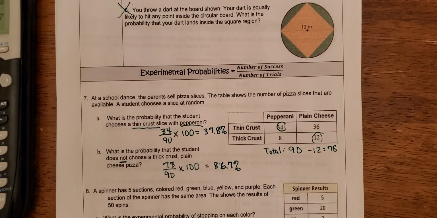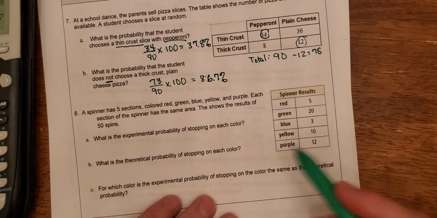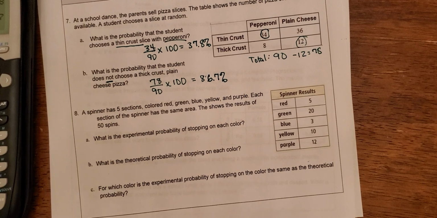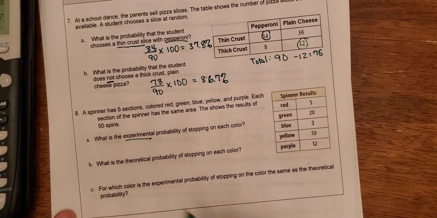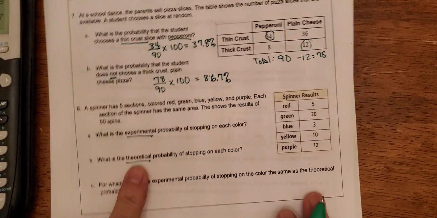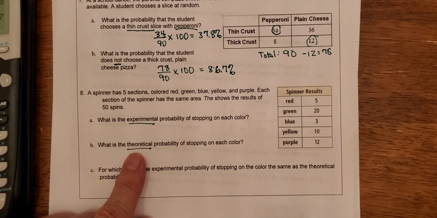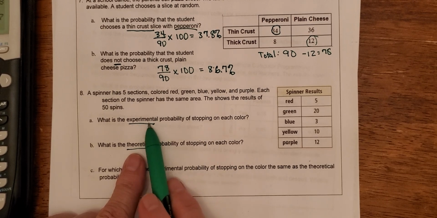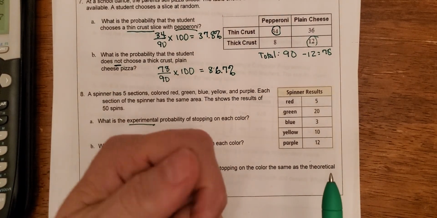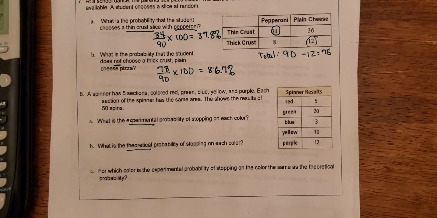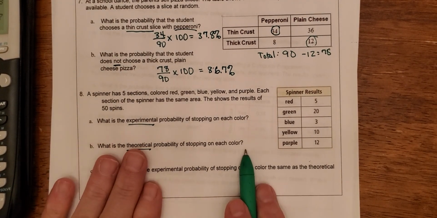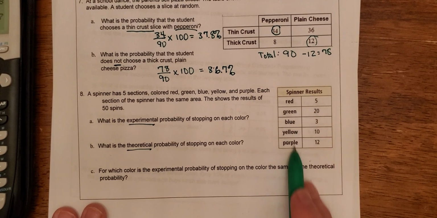Okay? All right. Down here, a spinner has 5 sections. Okay, we want to understand the difference between experimental probability and theoretical. Theoretical is theory. You flip a coin, you're going to get a 0.5 chance, right? Because it's 1 out of 2 to get a head, right? 1 out of 2 chance to get a tail. That's theoretical, okay? But in practice, when you experiment, if you flipped a coin 100 times, you might not get 50. You might get 60 heads, okay? So same here. This is when we did the experiment.